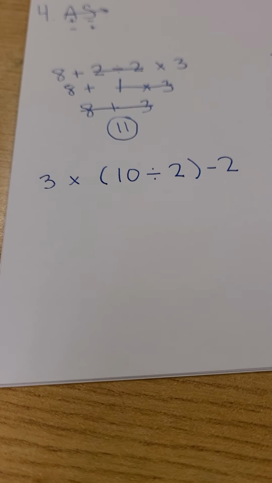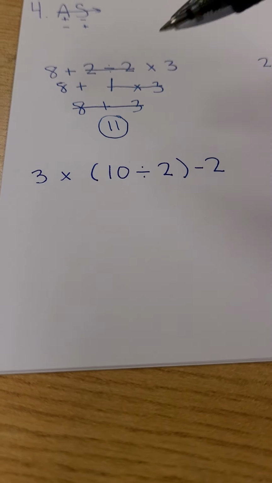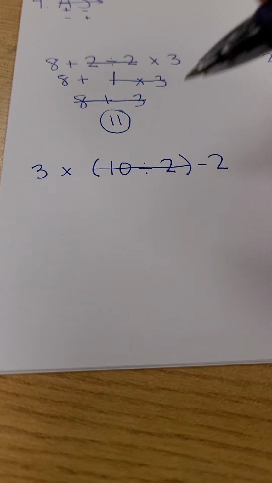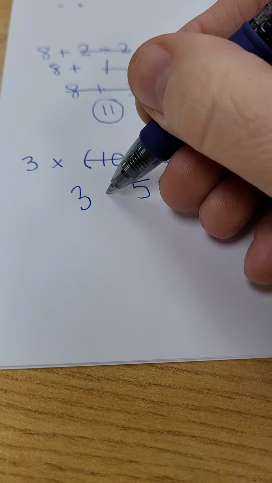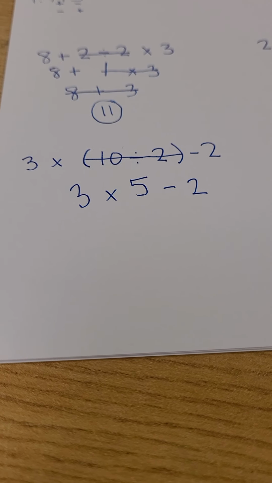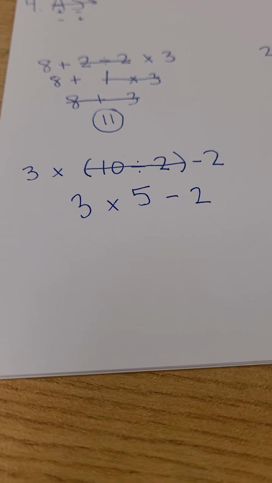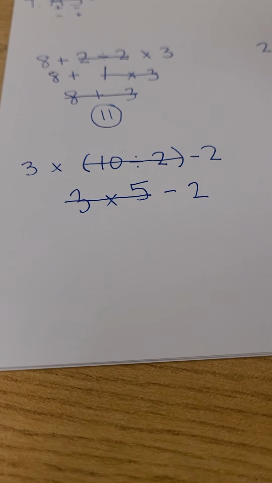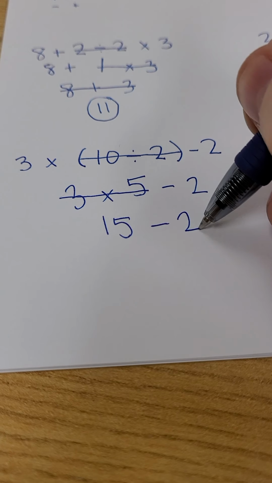Okay, so remember the steps. Step 1 is parentheses. Are there parentheses? Yes. There is 10 divided by 2 inside the parentheses. So we'll do the parentheses first. Bring down the rest of the problem. Are there any more parentheses? No. Step 2, are there exponents? No. Step 3, is there multiply or divide? Yes, there's a multiplication problem right here. 3 times 5 is 15. Bring down the rest of your problem.